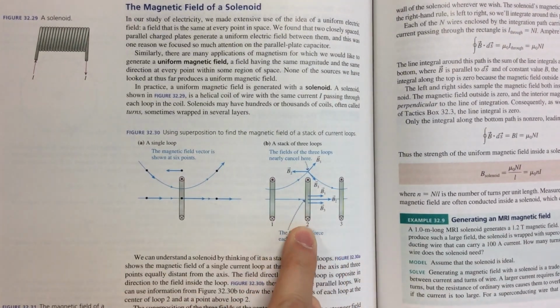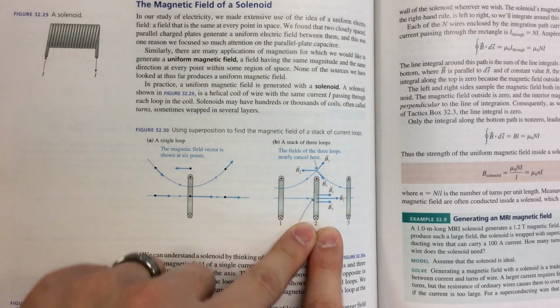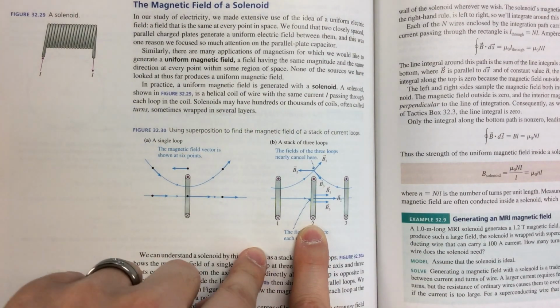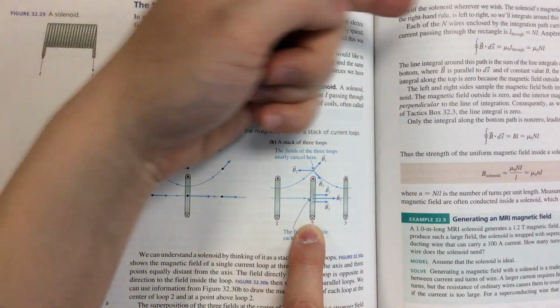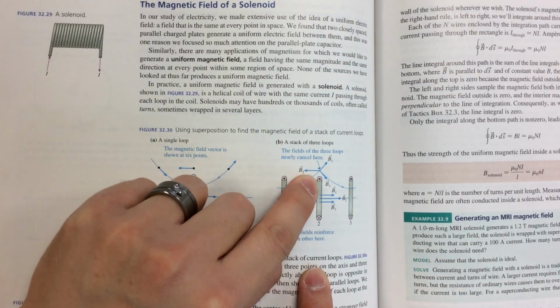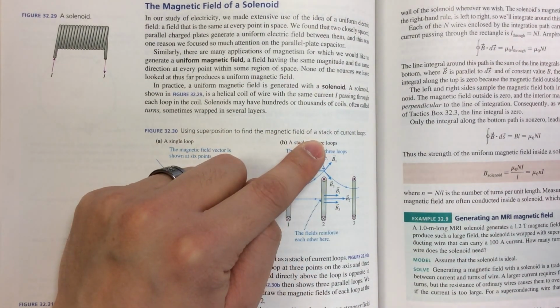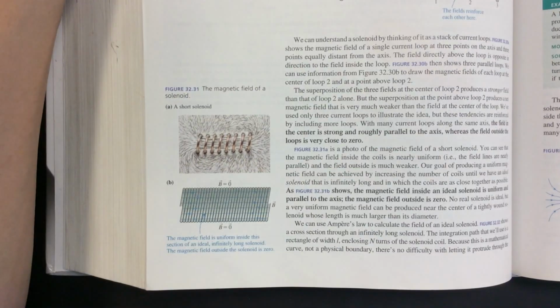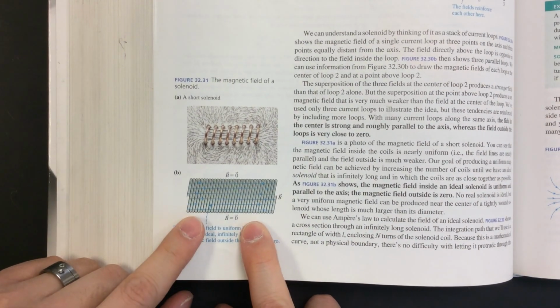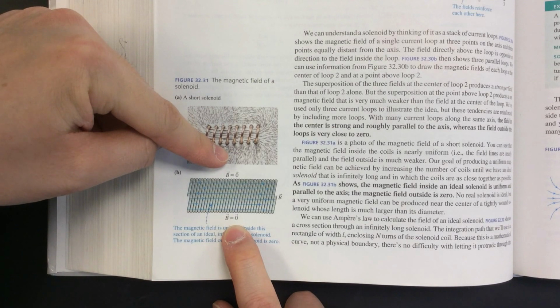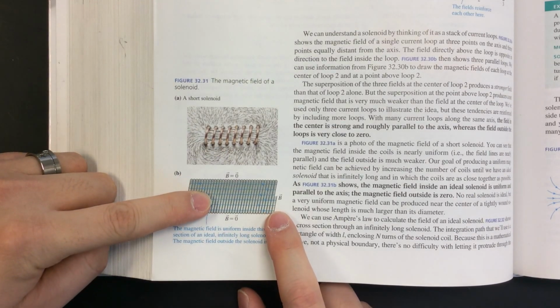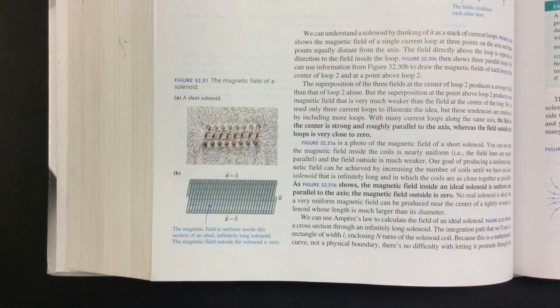Because the current going into the page on the bottom creates a magnetic field to the right everywhere above it. But the current coming out of the page creates a magnetic field in the same direction below it, but in the opposite direction above it. And so some of it cancels out. So in an ideal solenoid, you get no magnetic field outside and only magnetic field inside. Just like an ideal capacitor has electric field inside and no electric field outside. They cancel out outside and add up on the inside.